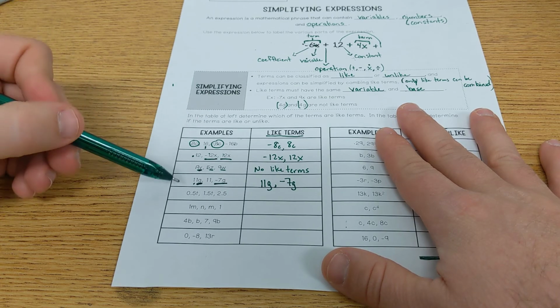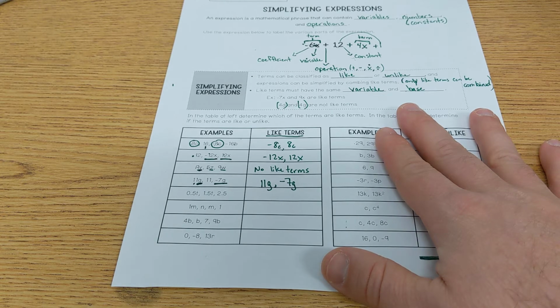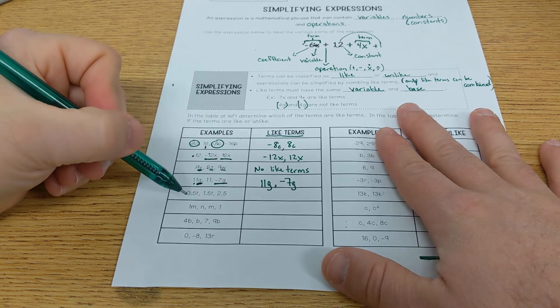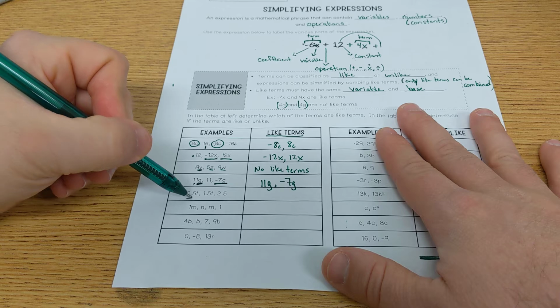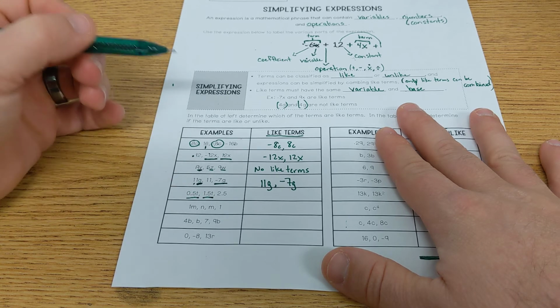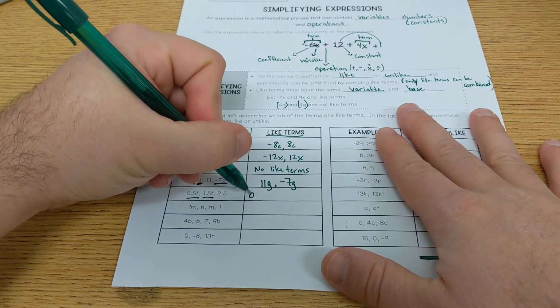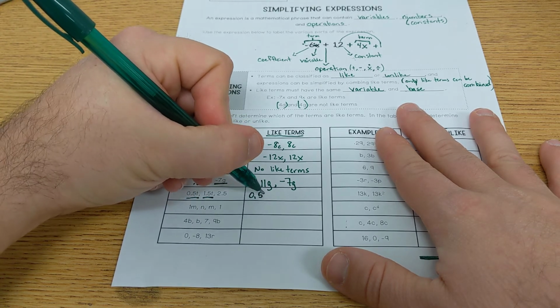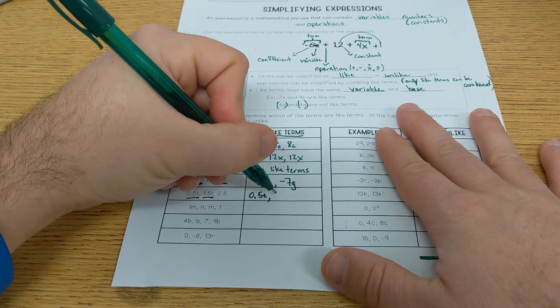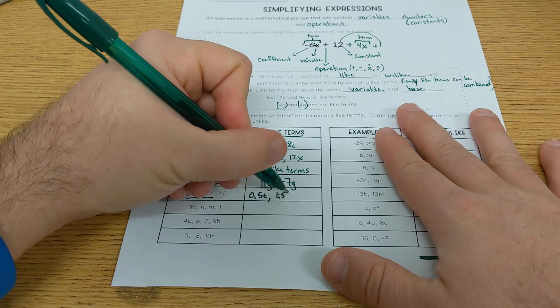Okay, so let's look at the next one. I think for the most part we're getting the hang of this. Okay, so 0.5t, 1.5t. Well, I know those are like terms, right? Because why? They both have a t. I don't know why I put that dot up there. 1.5t.